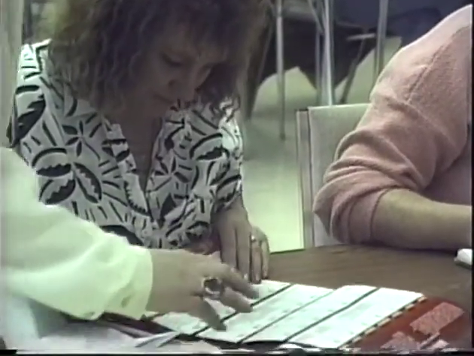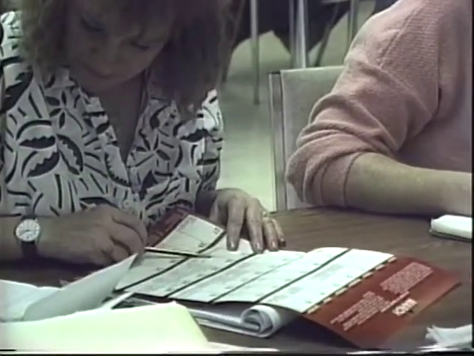Fifth, pacing. Adults set their own learning pace, their own rate for learning. Sixth, the learning task must be complex enough to be interesting, and it must be stimulating to the learner. And the process should vary according to the content or the nature of that learning task.